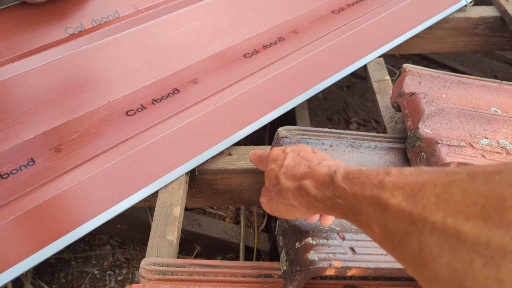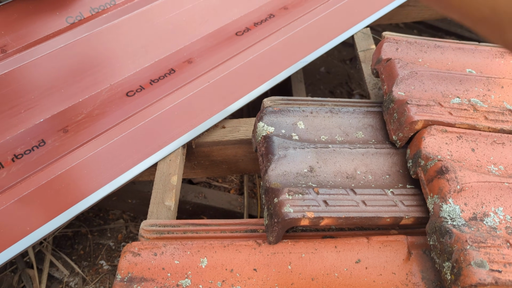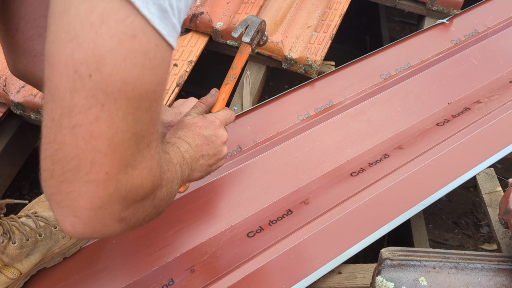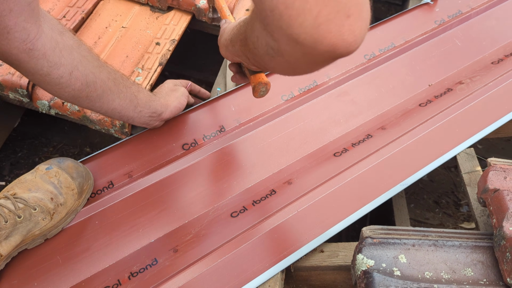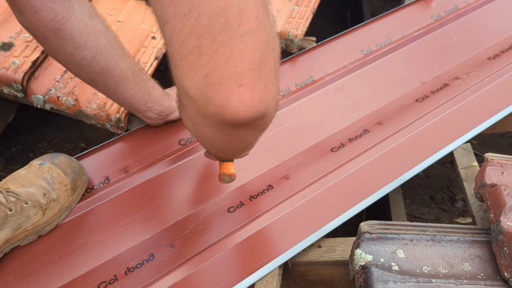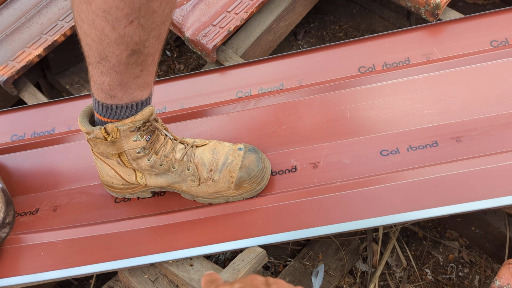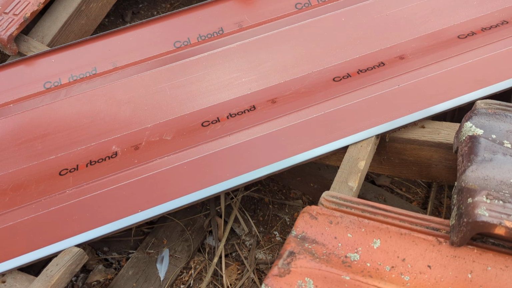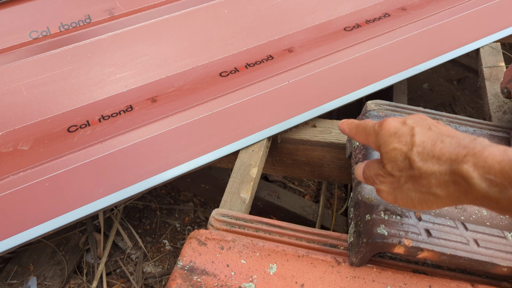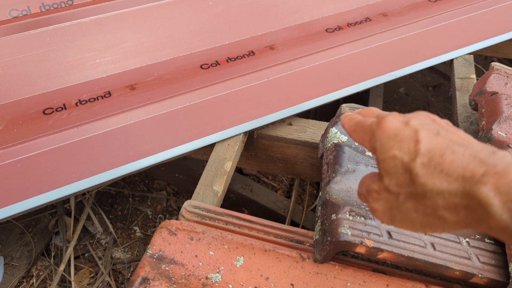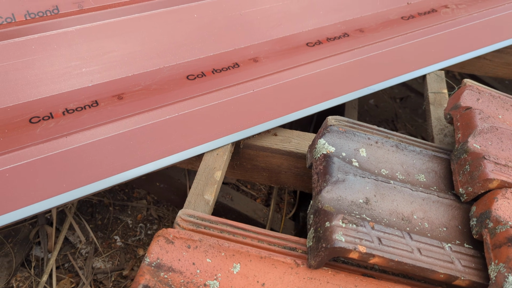So you're going to miss this one. You're going to miss that one. You can put one in there. And then you put one down on there because it's below the batten. Anything that's slightly above the batten, you want to not put a nail in there because you're going to cause a pinch point.